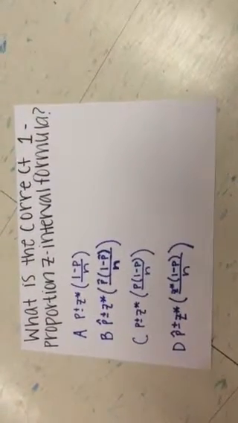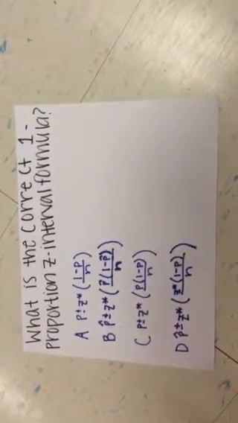Now let's do a quick assessment question. What is the correct 1 proportion z interval formula? Now take a second to think of your answer. If you got the answer B, then you're correct.